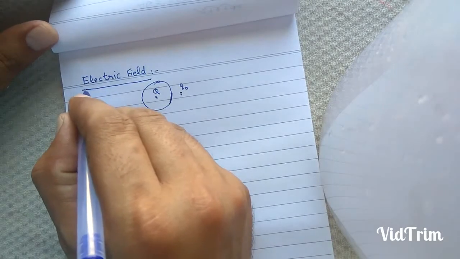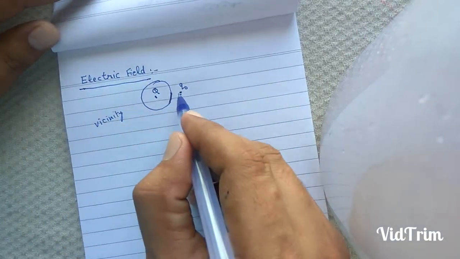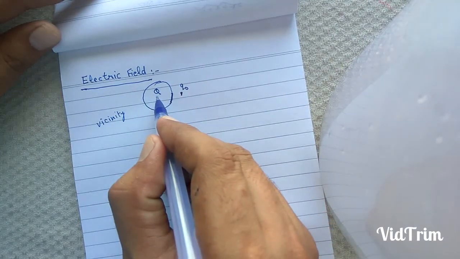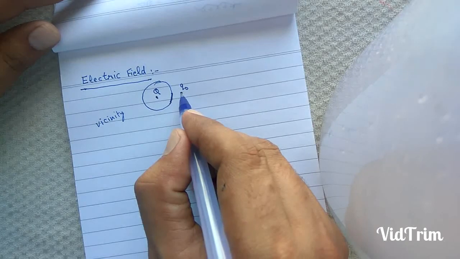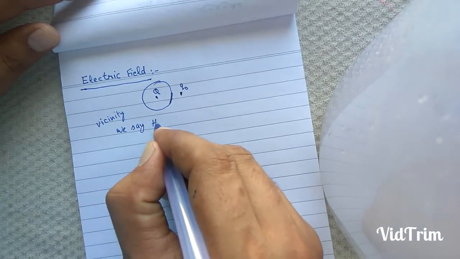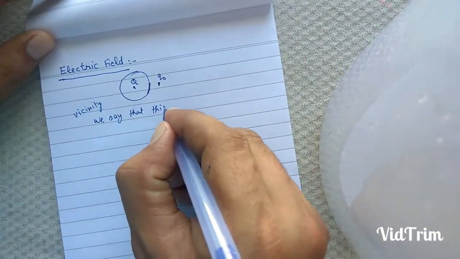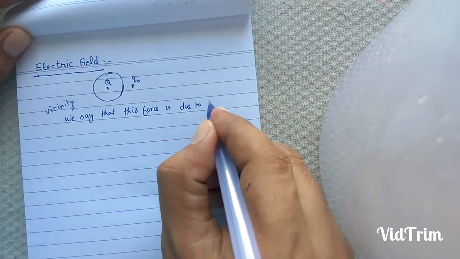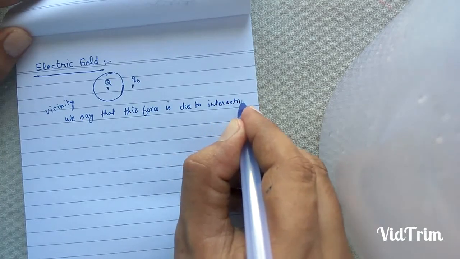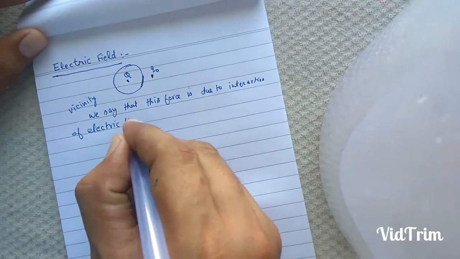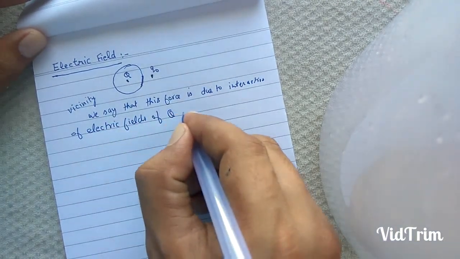Let us start once again. When a charge Q naught is held in vicinity of charge Q, then this charge Q naught experiences a force of attraction or repulsion. We say that this force is due to interaction of electric fields of Q and Q naught.